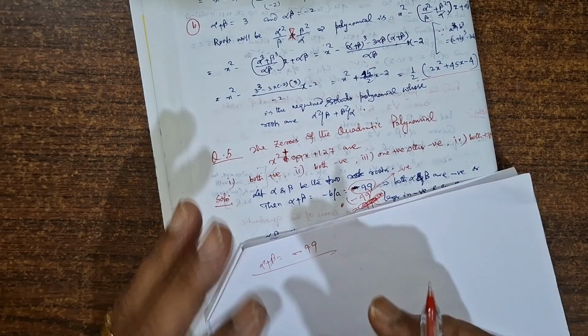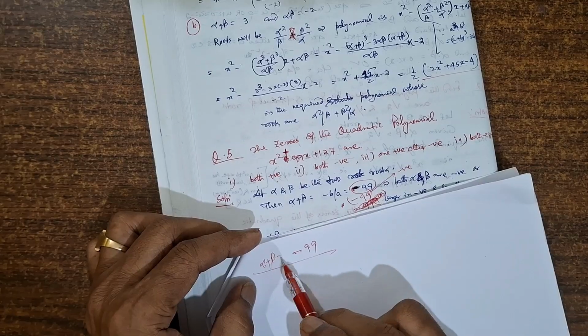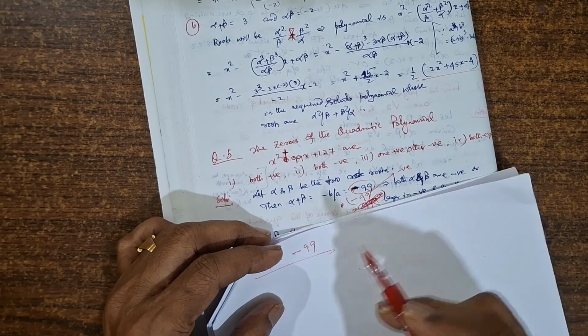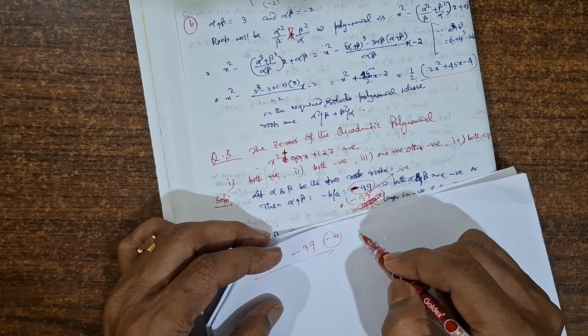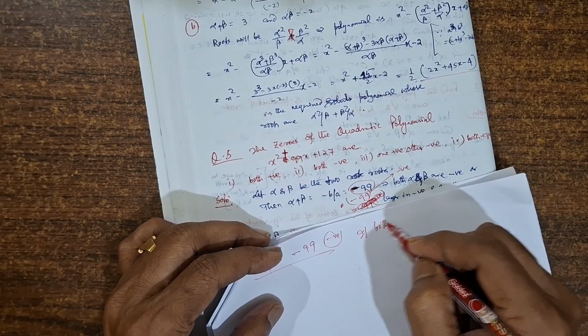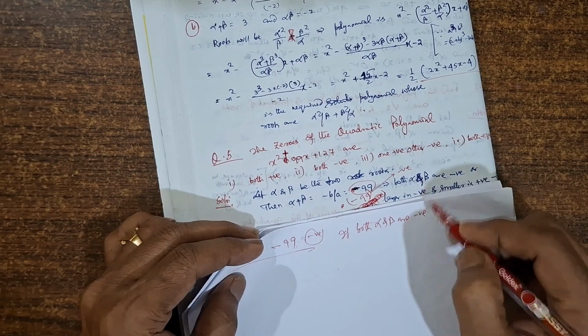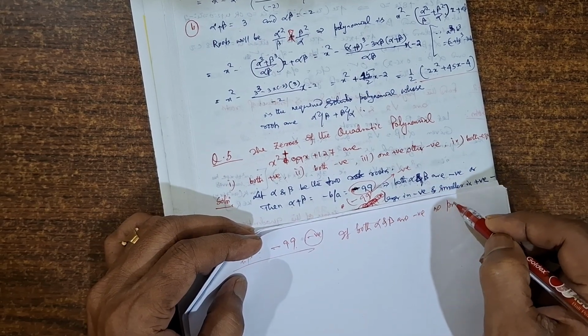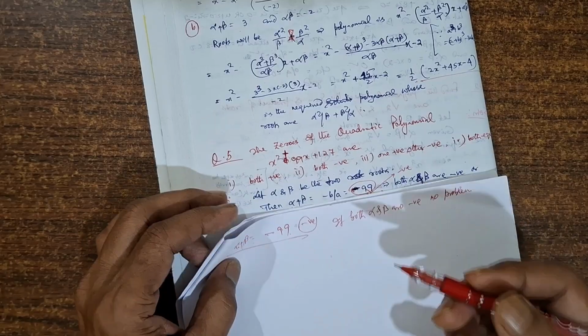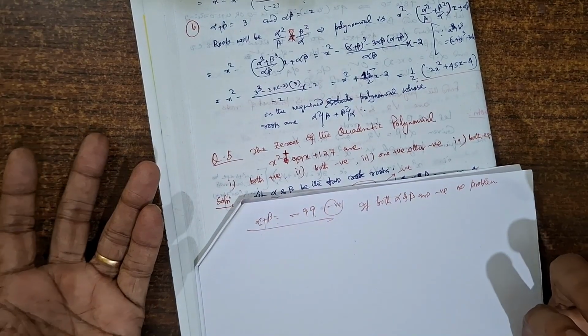What are the possibilities? The sum of two numbers is a negative number. So if both alpha and beta are negative, no problem. If both are negative, their summation is also negative.